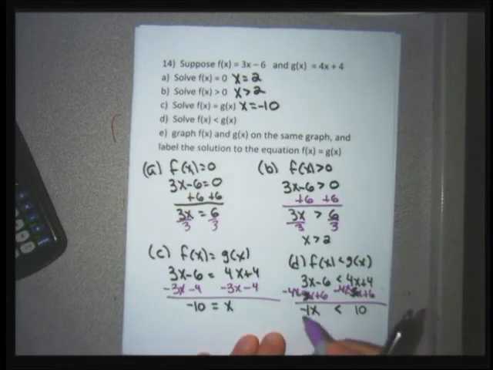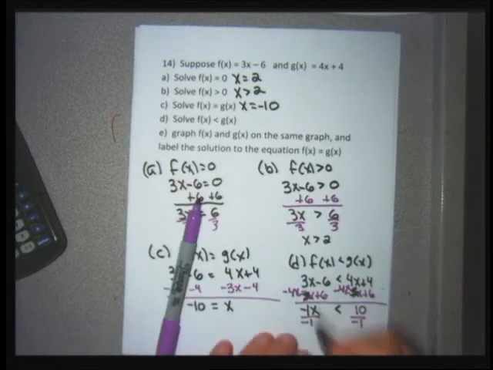Now I'm going to do my division. I'm dividing by a negative, and if you divide by a negative, you switch the direction of the inequality. On the left-hand side, I get a positive x. The less than switches to greater than because I divided by a negative. 10 divided by negative 1 is negative 10.